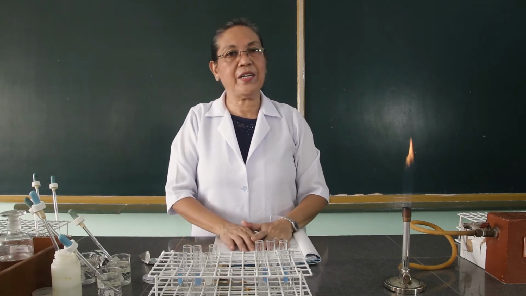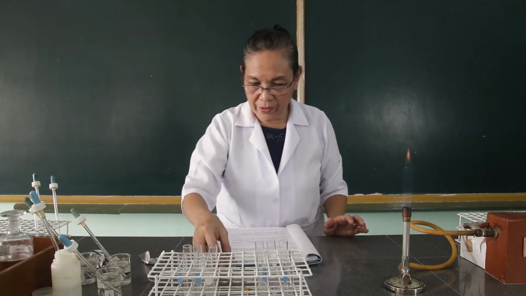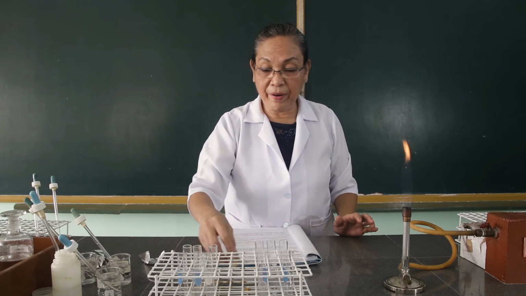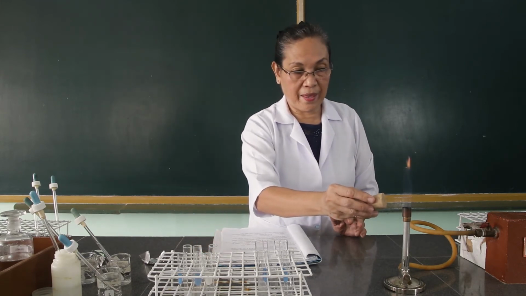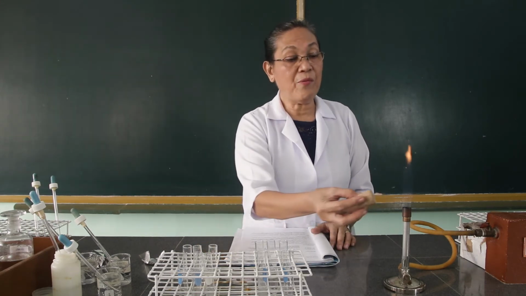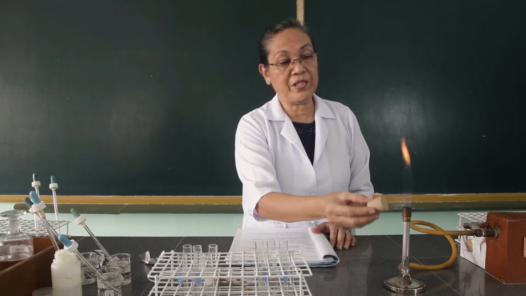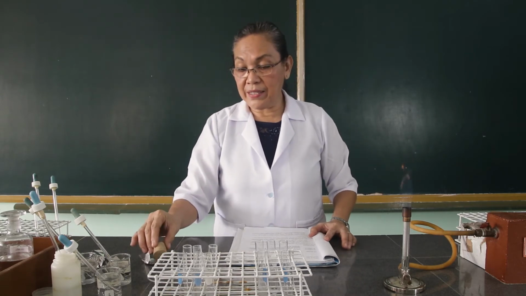Then again, we are going to have a flame test for the strontium ion. So again, we have to clean the nichrome wire to prepare it for testing the strontium ion. Since the nichrome wire is not anymore imparting a different color aside from the color of the flame, this is already ready for the flame test. Let's test the strontium ion.